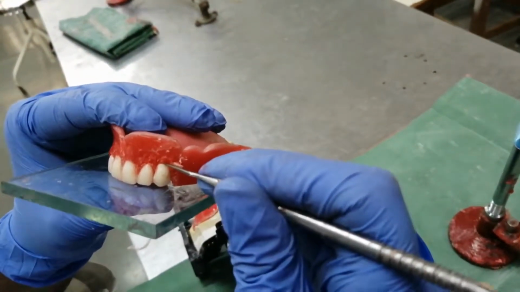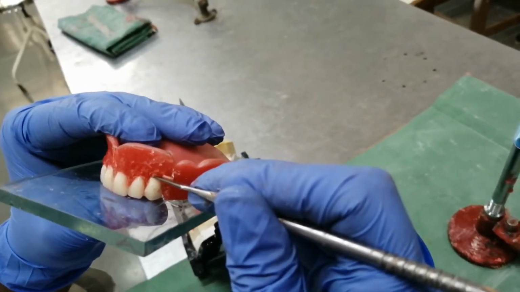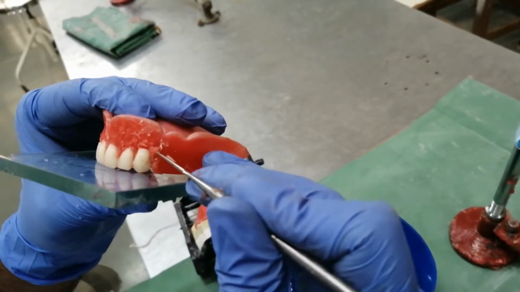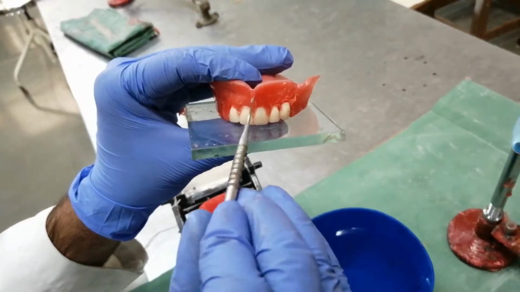Canine tips should touch the glass slab along with the incisal edges of the central incisor and remaining occlusal rim.